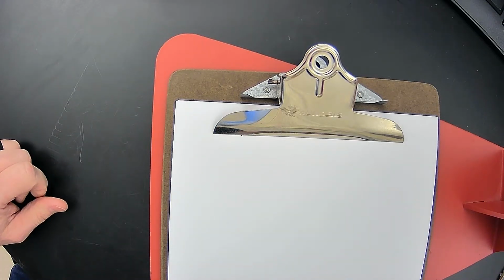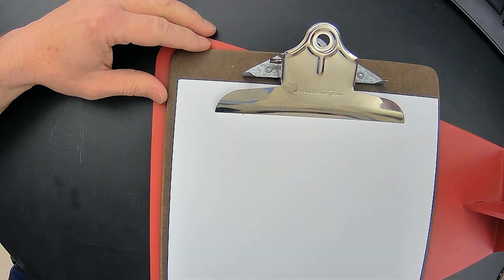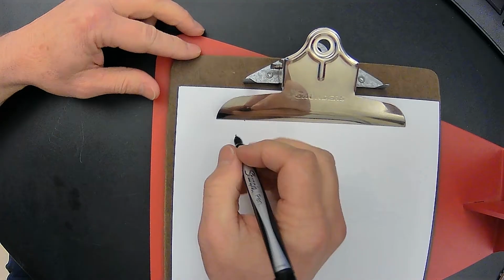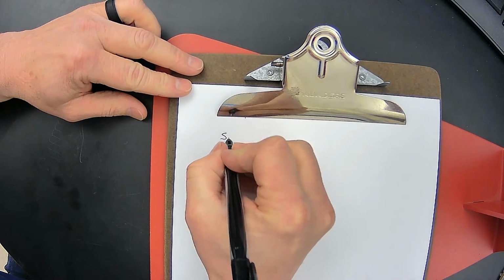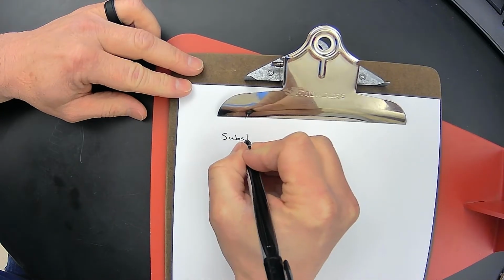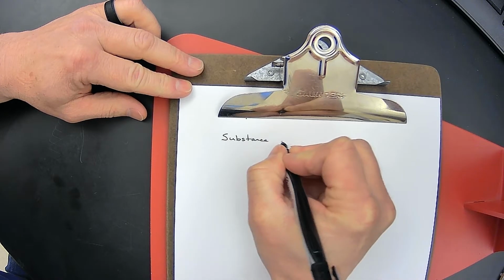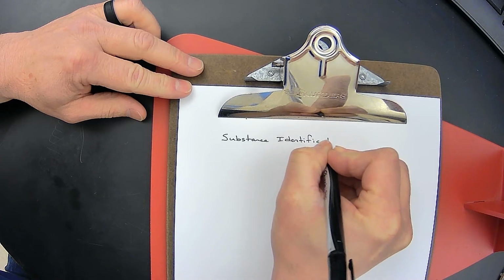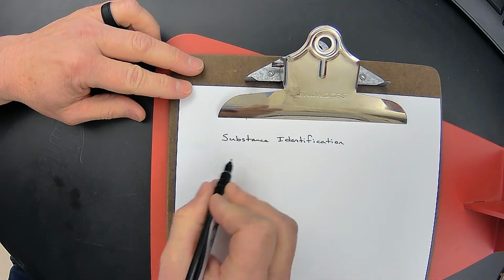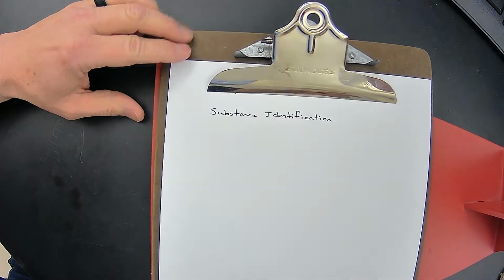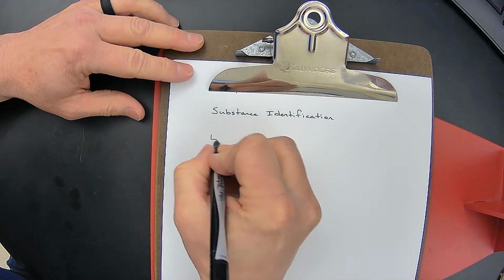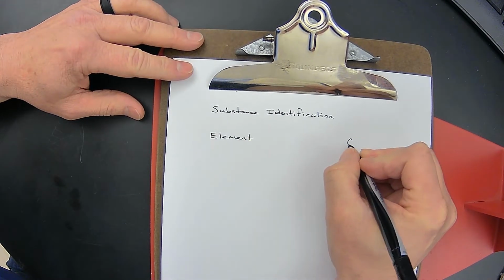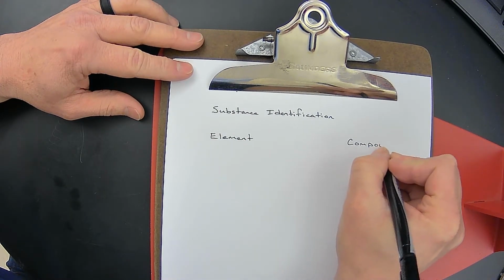In this video, we're going to look at identifying a substance and all the categories that a substance can be identified by. So in your notebook, we're going to label this section as substance identification. And the first way that we're going to identify a substance is we are going to label that substance simply as an element, or it's going to be a compound.